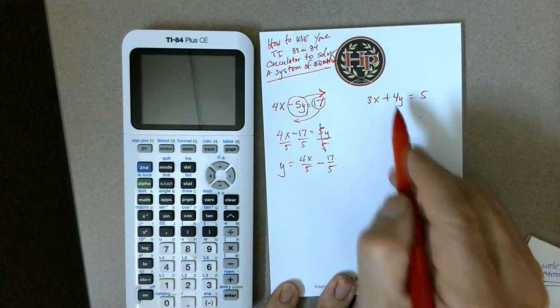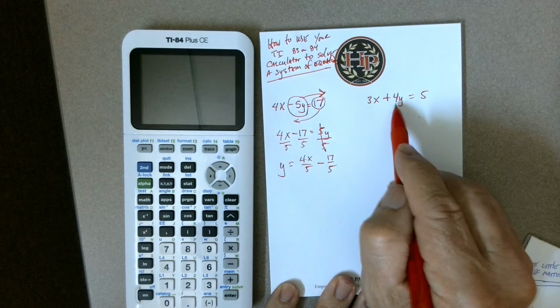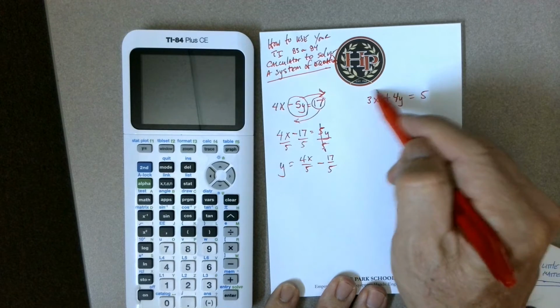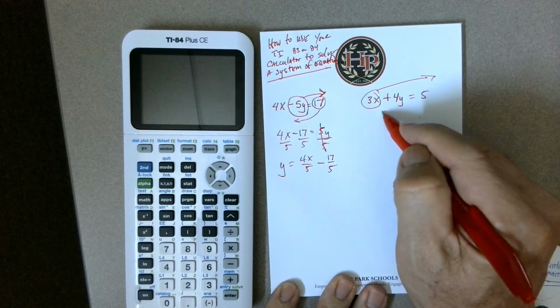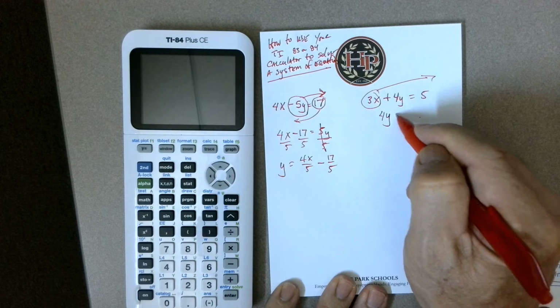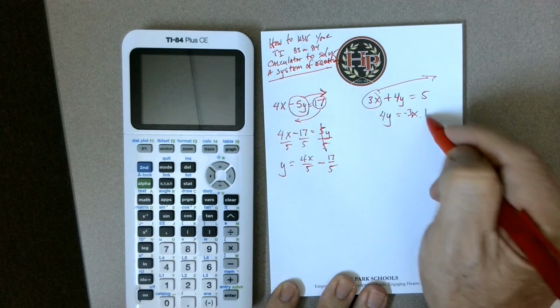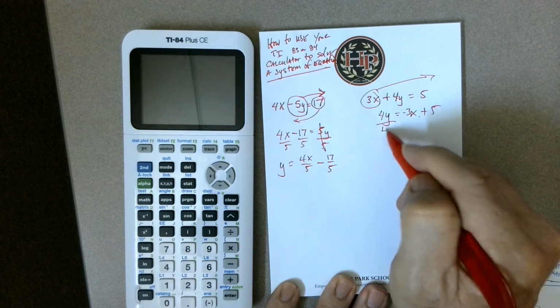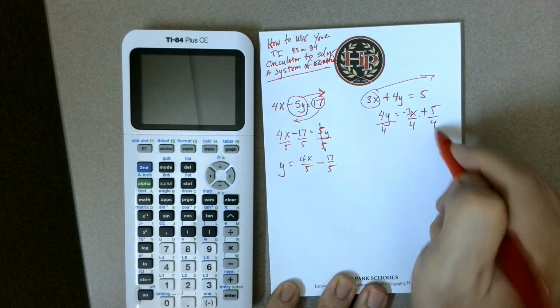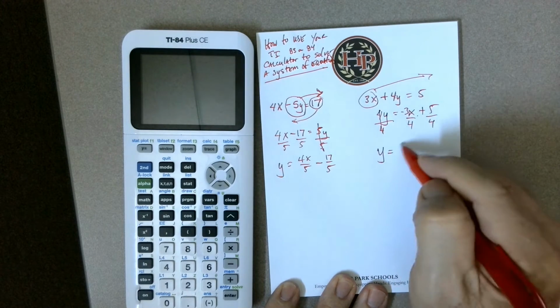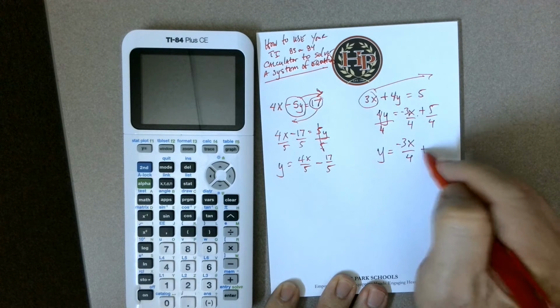I'm going to do the same thing. I'm going to solve this one for y. So this is positive. I'm going to leave it where it's at. I'm going to move the 3x. So rewrite 4y equals, and when I moved the 3x, it became negative. And then the last step, always divide by the number in front of y. Okay, so y equals negative 3x over 4 plus 5 over 4.